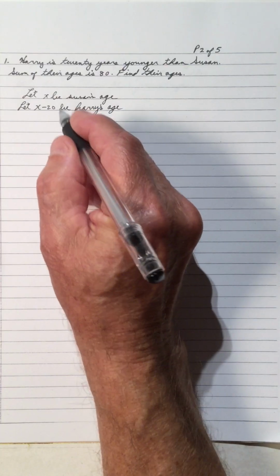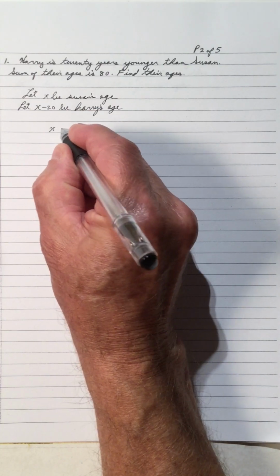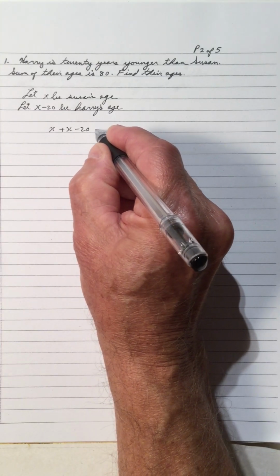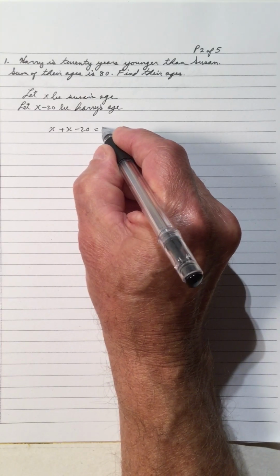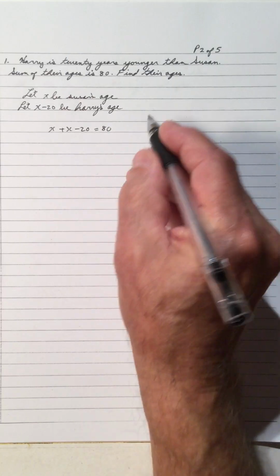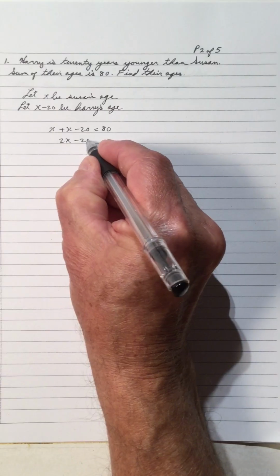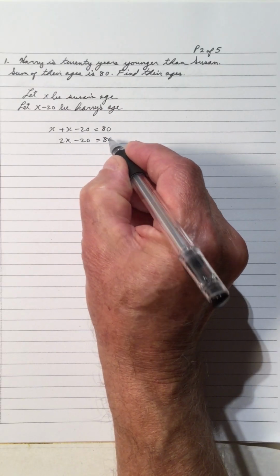The sum of their ages is 80. So if you add up X and add on X minus 20, it is 80. So the sum of their ages is 80. Now we'll solve the equation. So 2x minus 20 equals 80.